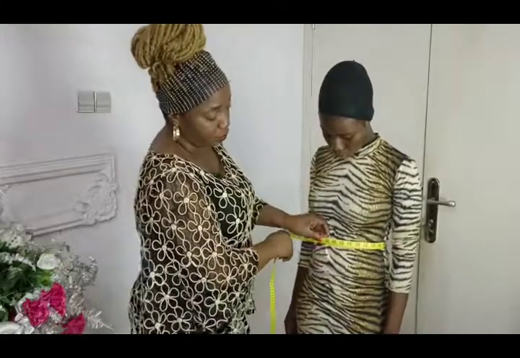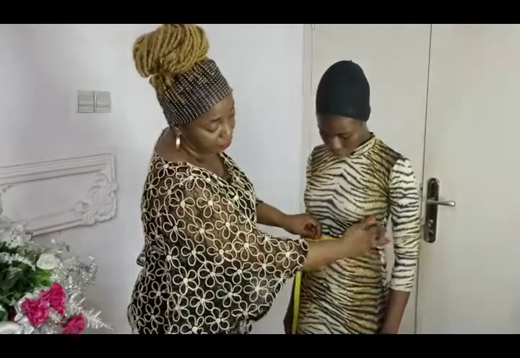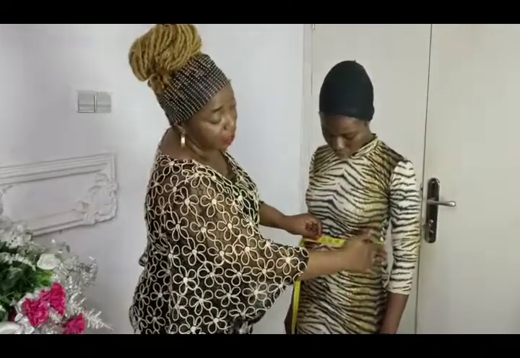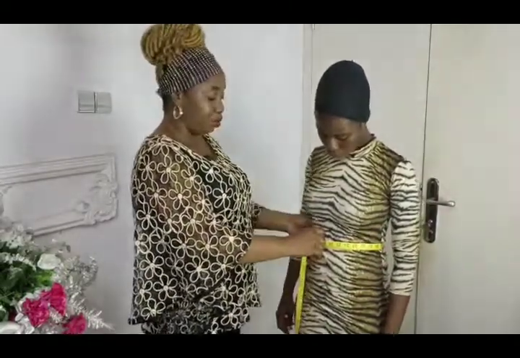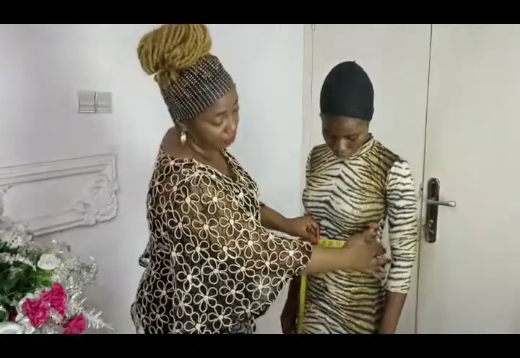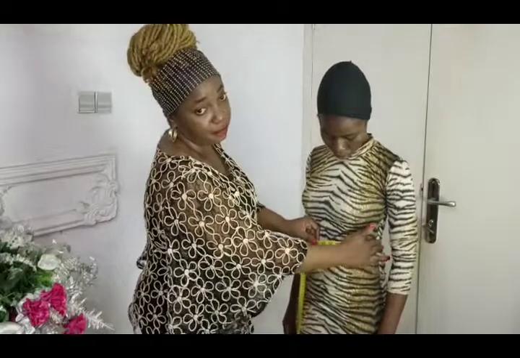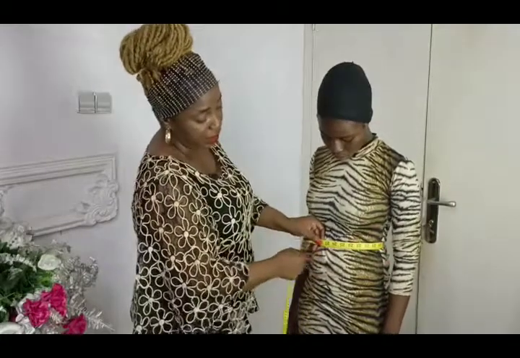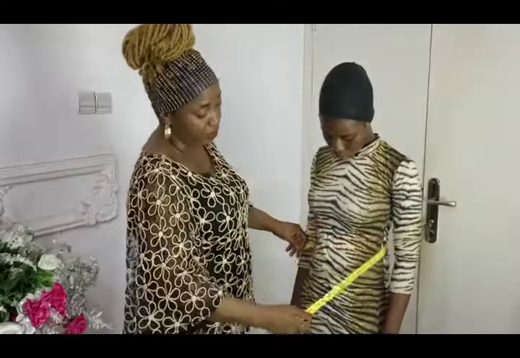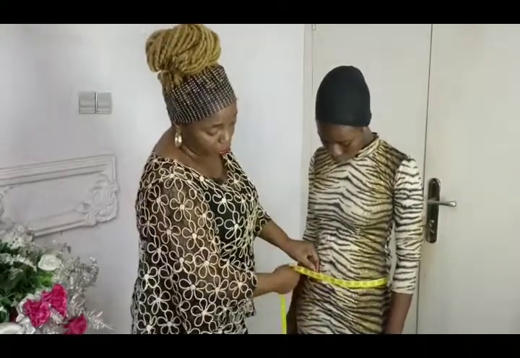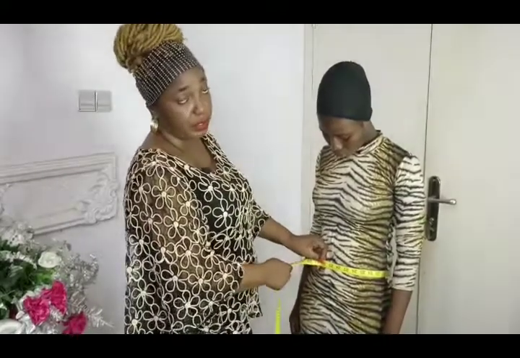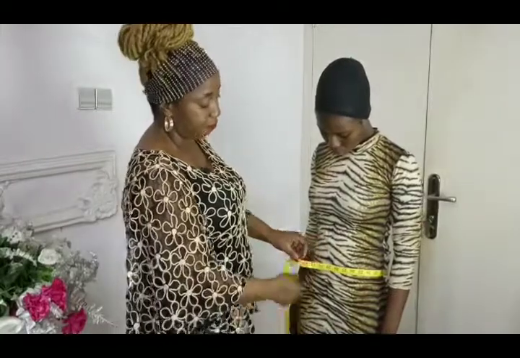So to measure your blouse waist, you find the smallest part of the waist area. That is where your blouse waist is. Now for slim people, it's easy to locate. But for a fat person, you need to feel the side to know where the blouse waist is, and it's above your navel point. That is where your blouse waist is, and your skirt waist is below your navel point or directly on the navel. That is where your skirt waist is.